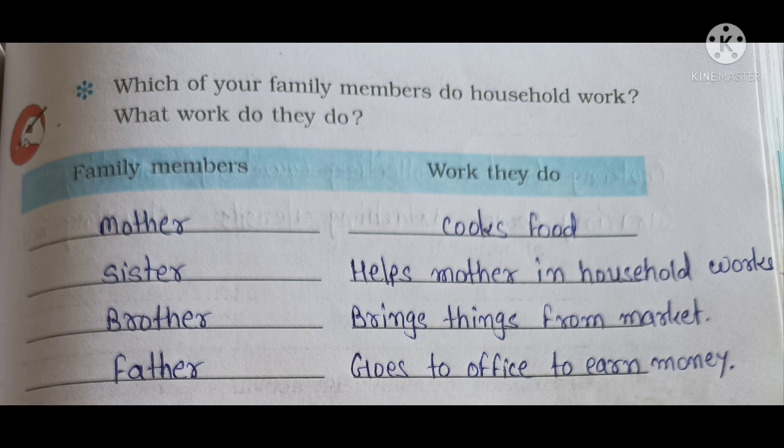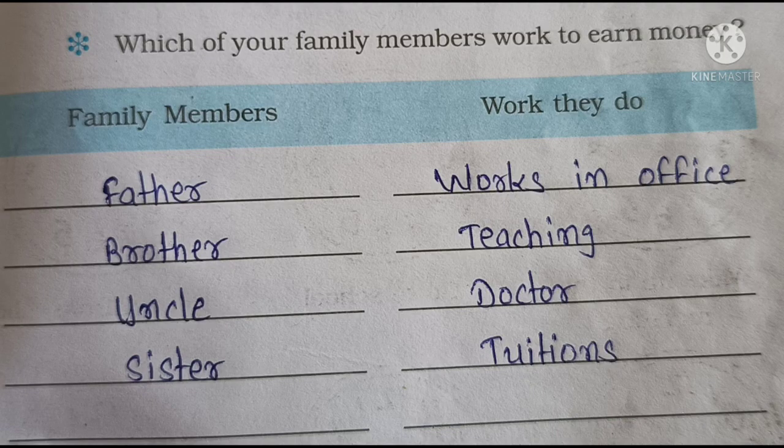Same exercise is there, that which of your family members work to earn money. In your family, which family members are doing work to earn money? आपकी फैमिली में कौन से मेंबर्स हैं जो पैसे कमाने के लिए काम करते हैं? Okay, so here family members and work they do. What work they are doing, that also you have to write down here.